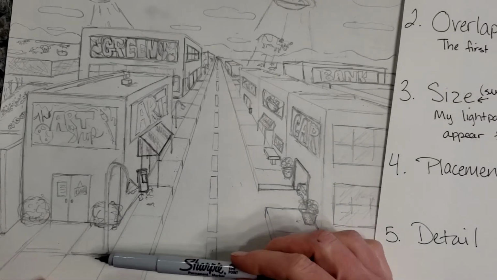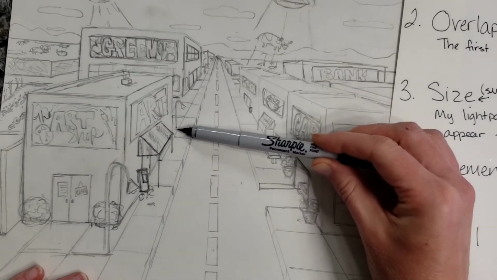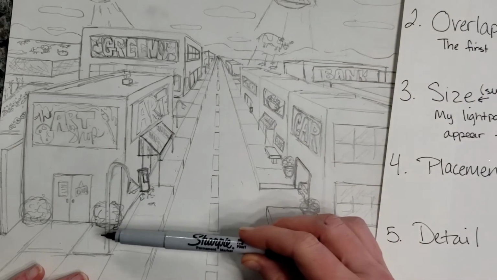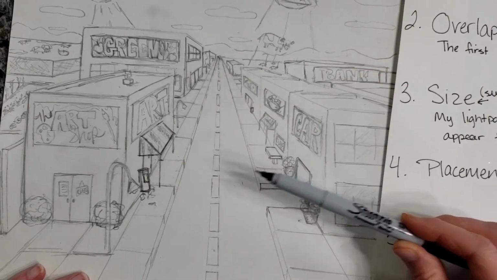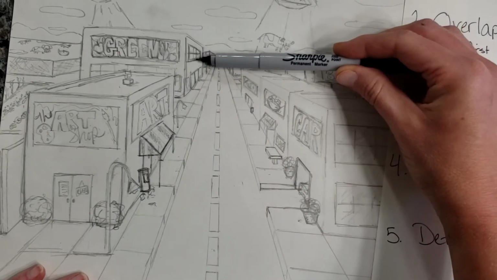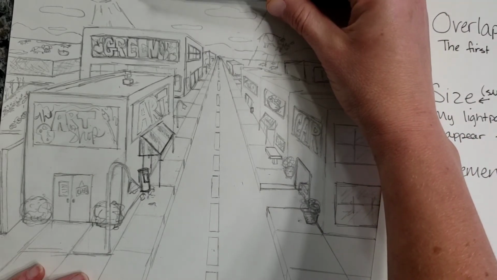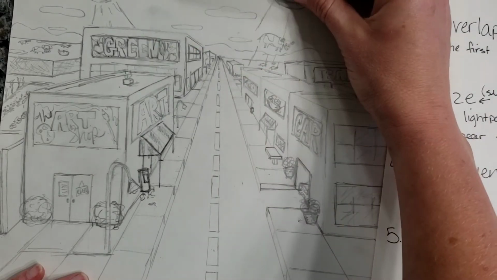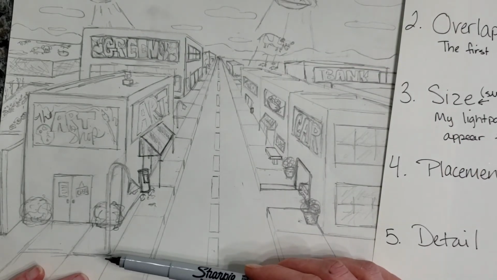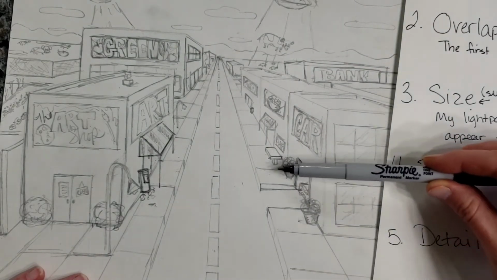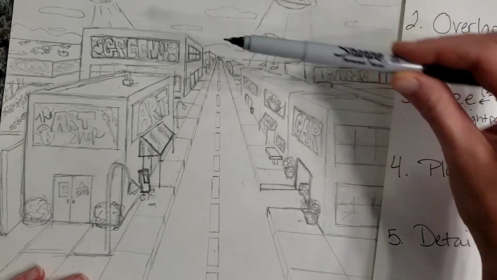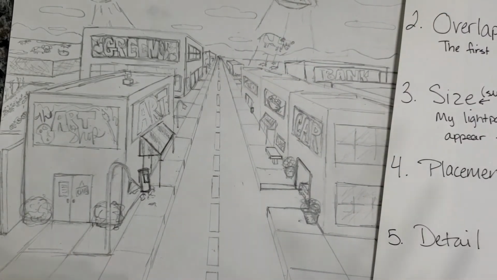If you'll notice, light pole number 1, 2, and 3. So as they get further away, they're higher. As the buildings get further away, they get higher. My UFOs are even further away in my clouds, so they're at the top of the paper. I wouldn't have my clouds down here. Okay, so as things appear to get further away, they get higher on the picture plane.